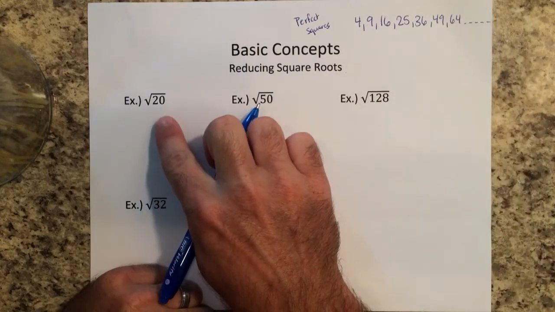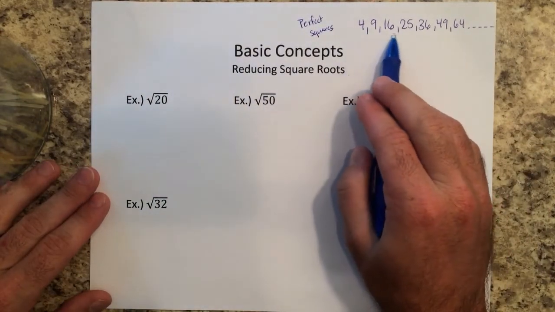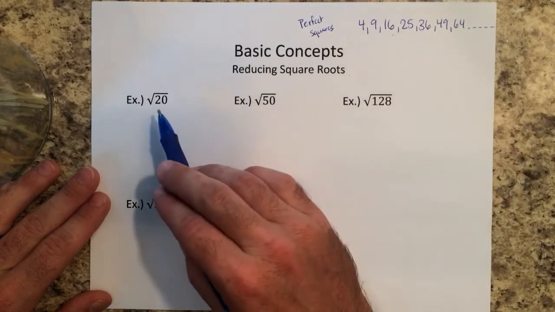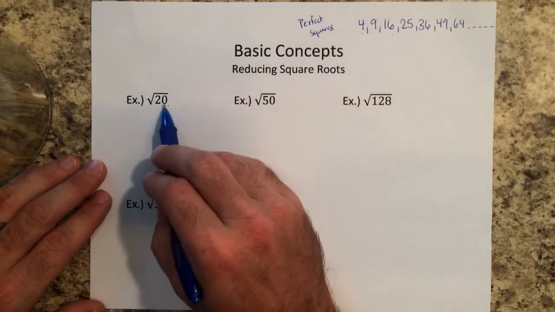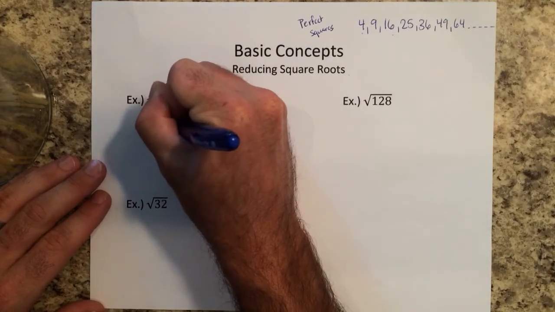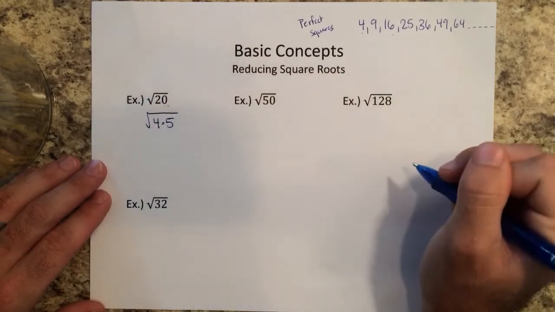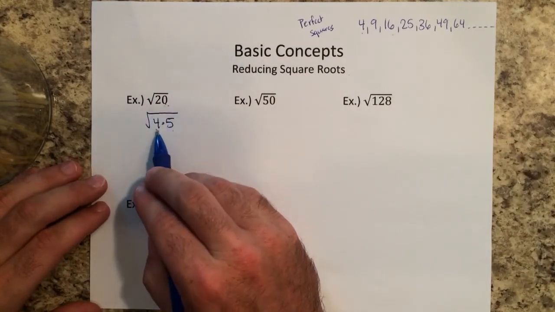Okay, so now I go back to this first example, the square root of 20. And I want to find out which one of these perfect squares goes into 20, or which one of these is a factor. So I notice that 4 goes into 20. So I can rewrite 20 as 4 times 5. 4 times 5 still gives me 20, so I haven't changed it, I just rewrote it.